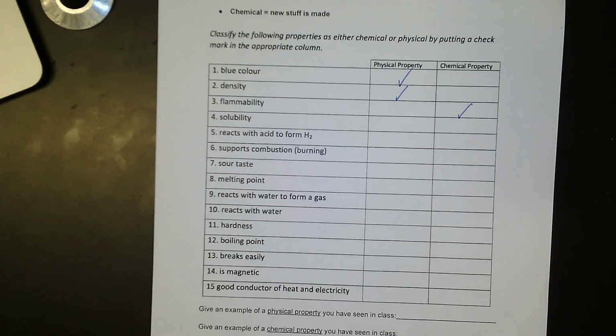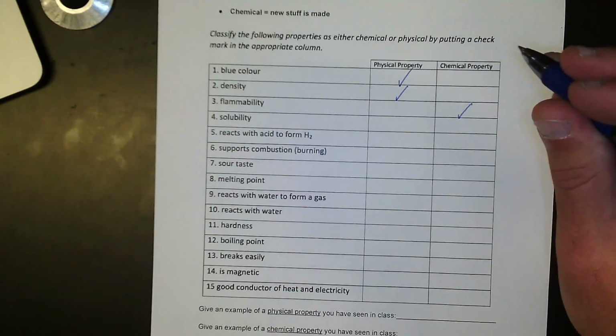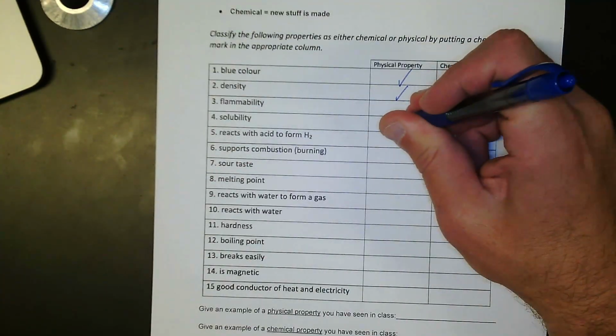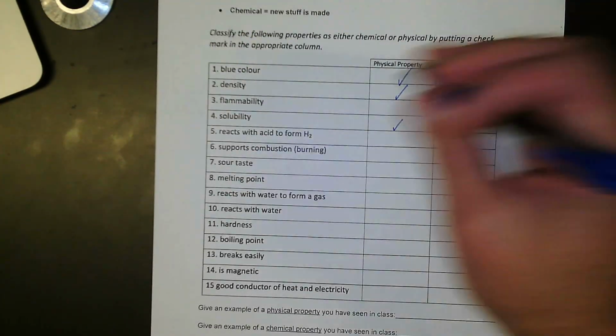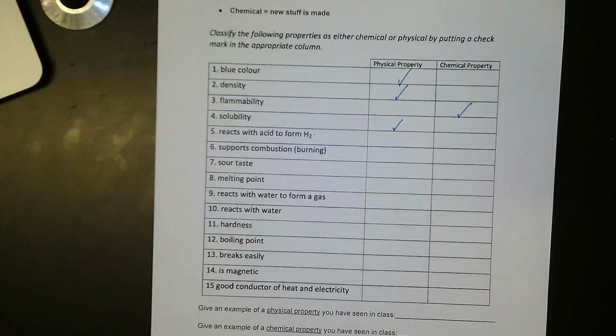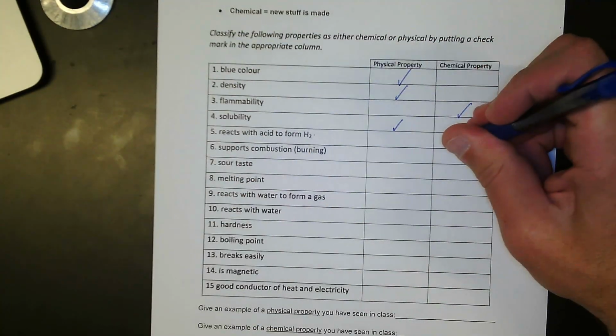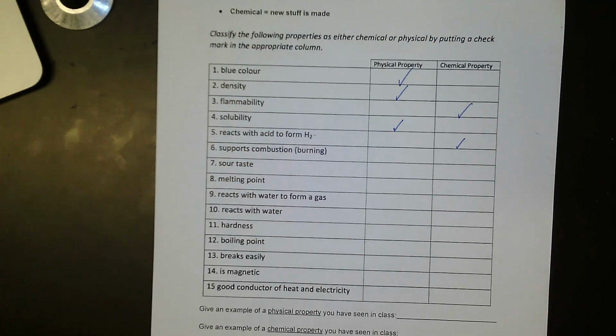Solubility, the ability to dissolve in water. When you dissolve, are you making a mixture or are you making a compound? Salt dissolves in water and makes a mixture. So solubility, physical. Reacts with acid to form H2. H2 is hydrogen. Yeah, reacts, definitely chemical.